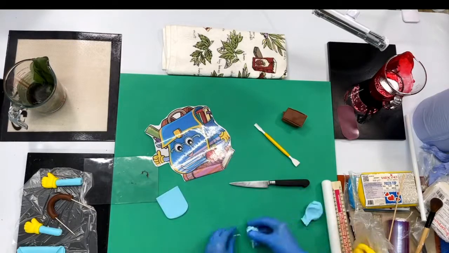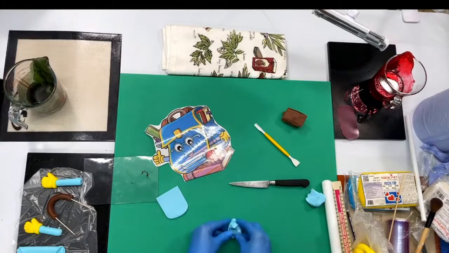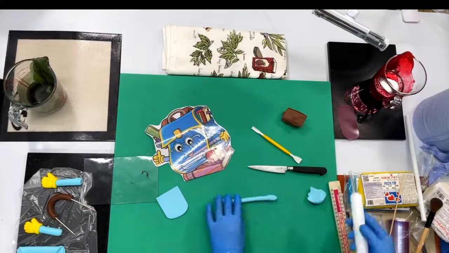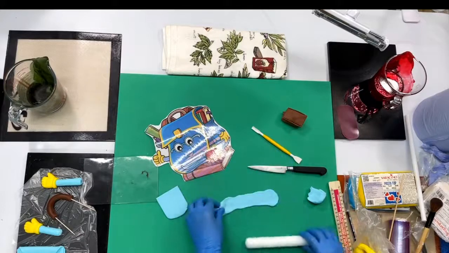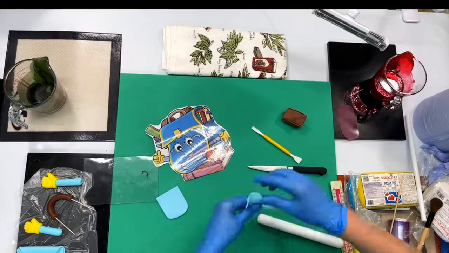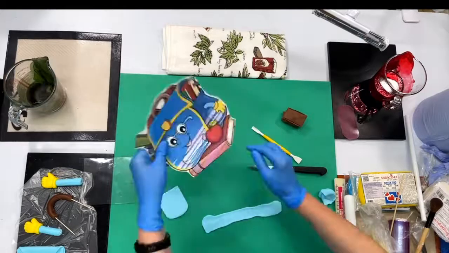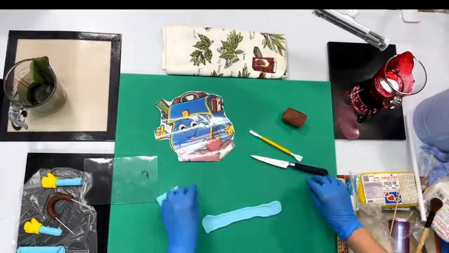And then I need a strip. I'm going to roll a sausage and then flatten. Now this strip should go around the edge, if you can see in here, yeah, so it goes around the edge.